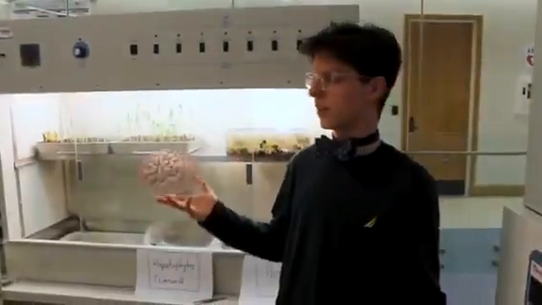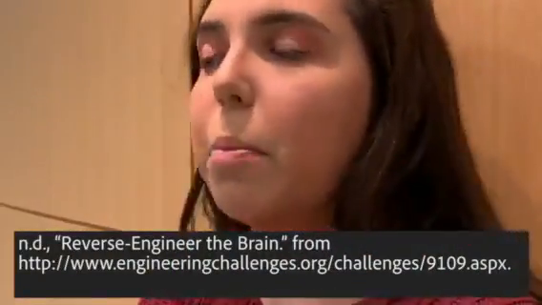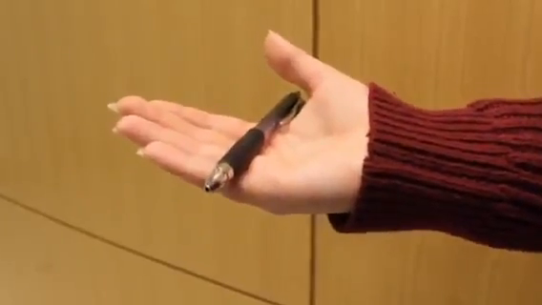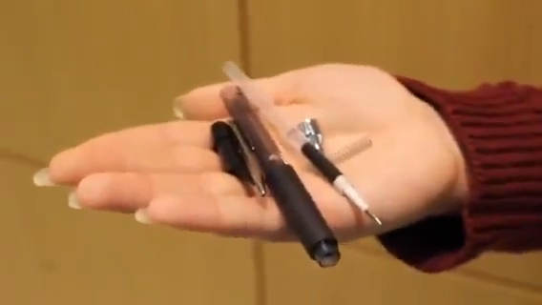Now this is a brain, and it's very complex. Scientists are looking for a way to reverse engineer it to understand it better. Reverse engineering is a tool scientists use to create something by examining a working model. Take this pen, for example. I don't know how to make a pen on my own, but when I take it apart, I can examine how each piece works and put it back together again.